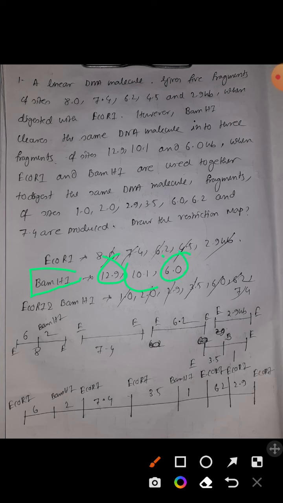Okay, so we have to keep it in our mind. We have already found the 6. So we have to combine all the fragments in such a way that the remaining fragments will give us a 10.1 and the other remaining fragments will give us a 12.9. So if you join it with a 7.4, then if you add 3.5 here, then what you will get? 3.5 plus 7.4, that means 10.9, and then plus 2, that means 12.9.